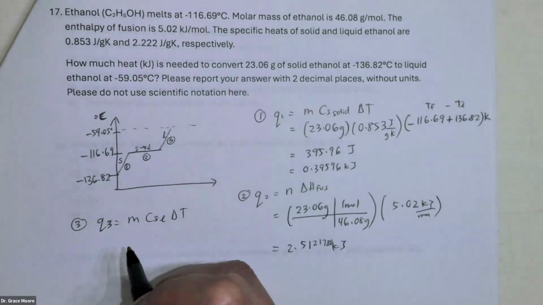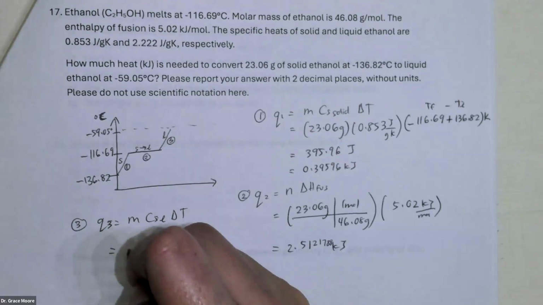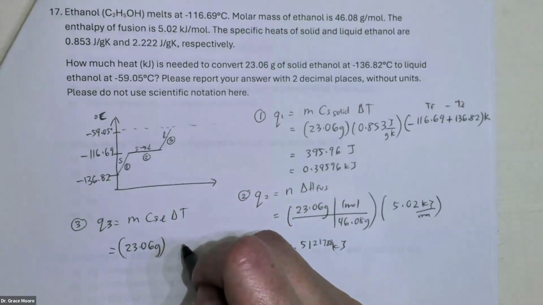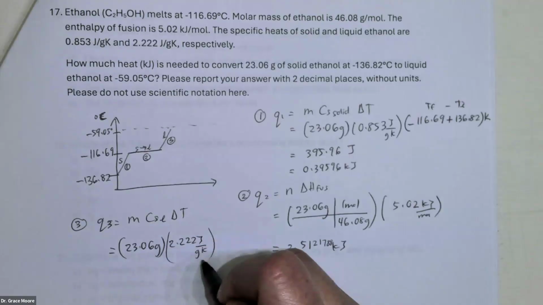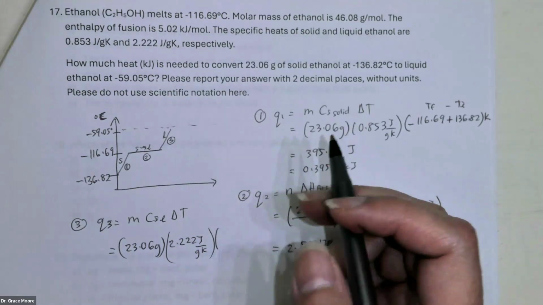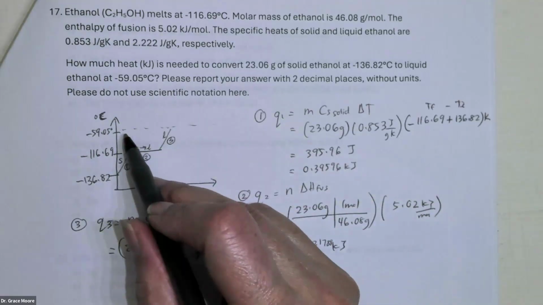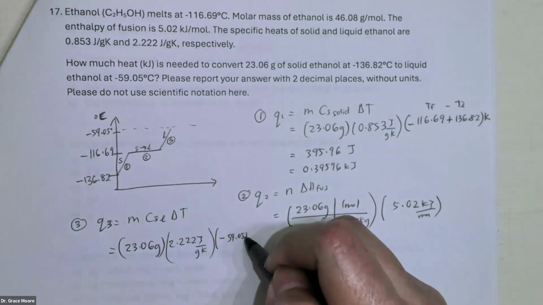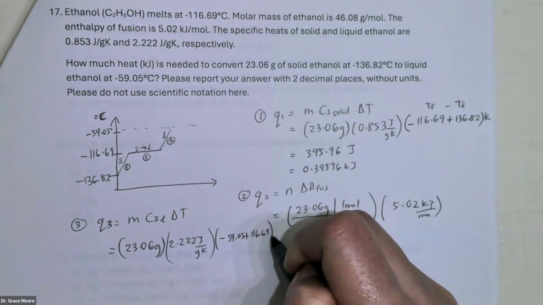All right, step 3. Q3 is m c s for liquid times delta T. So we go 23.06 grams. The Cs for liquid is 2.222 joules per gram Kelvin. So the grams will cancel out, and the temperature, remember, Celsius and Kelvin, delta T is the same number. So negative, final is negative 59.05, and then minus a negative number will be positive 116.69.